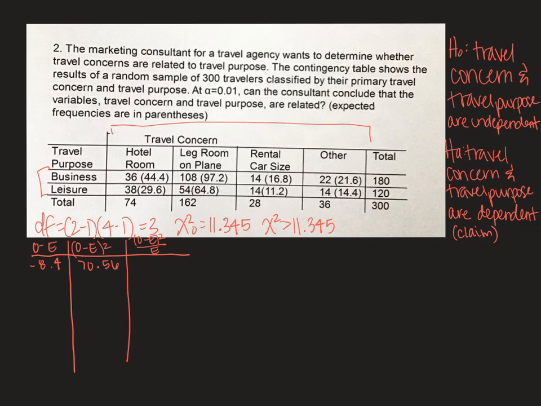And if I divide that by my expected value of 44.4, I get 1.589. Remember, if it's not a decimal that ends, round to at least 3 decimal places. Then I'm going to go on. So 108 minus 97.2 is 10.8. When I square that, I get 116.64. And when I divide that by 97.2, I get 1.2.